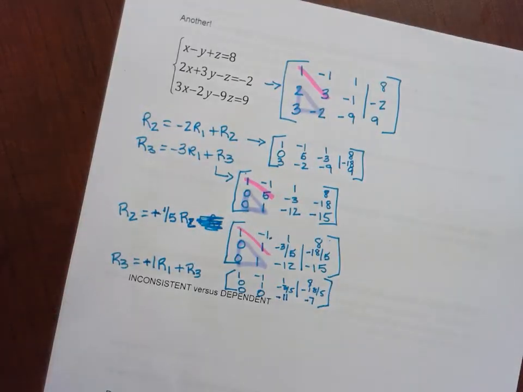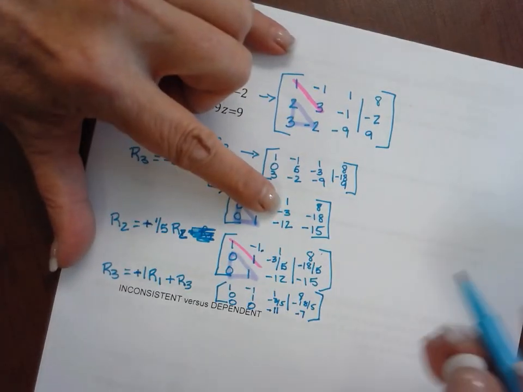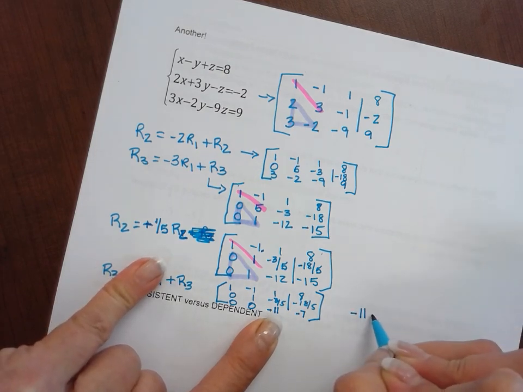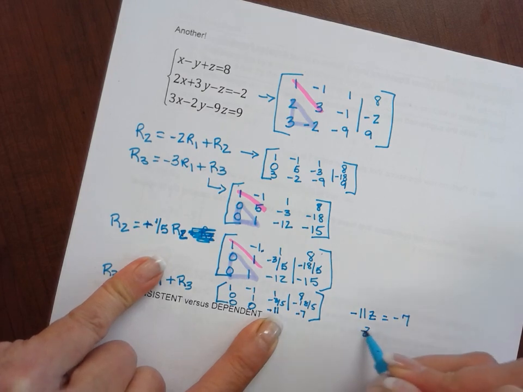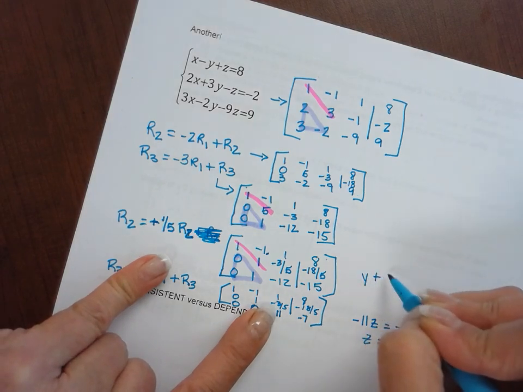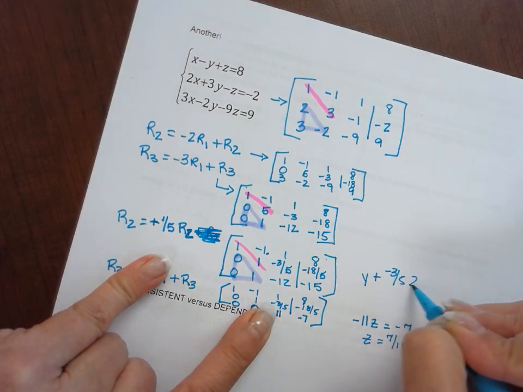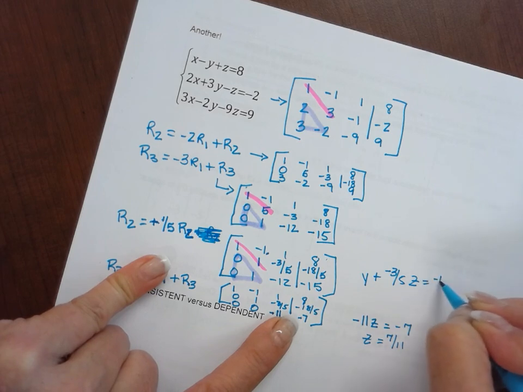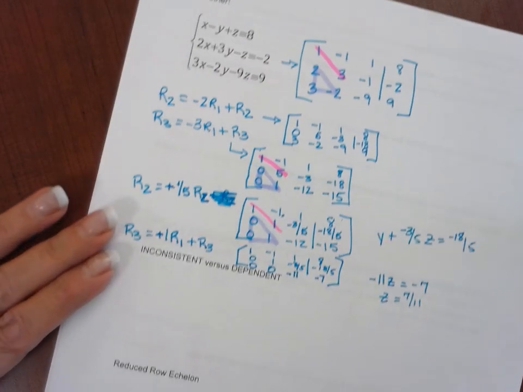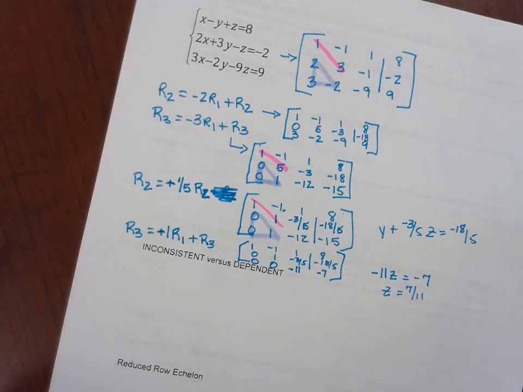All right, so now, so much work. We have that -11 z is equal to -7. And so z is going to be equal to 7/11. And then I can put that back into the equation above and backtrack, right? Lots of work.